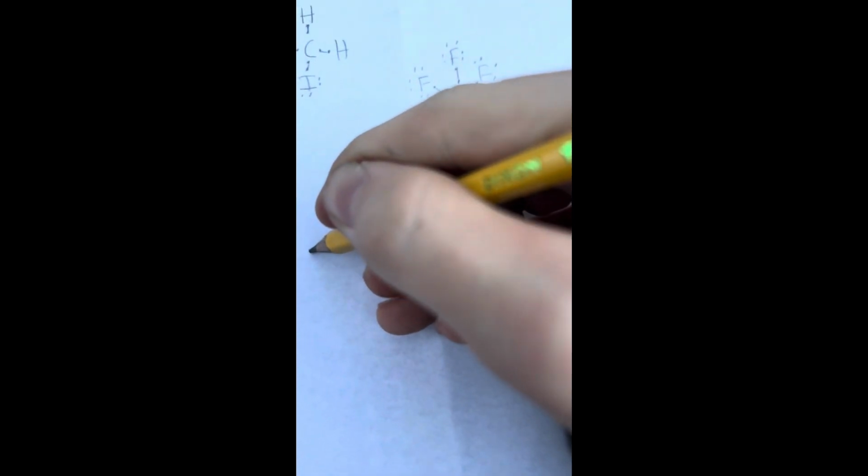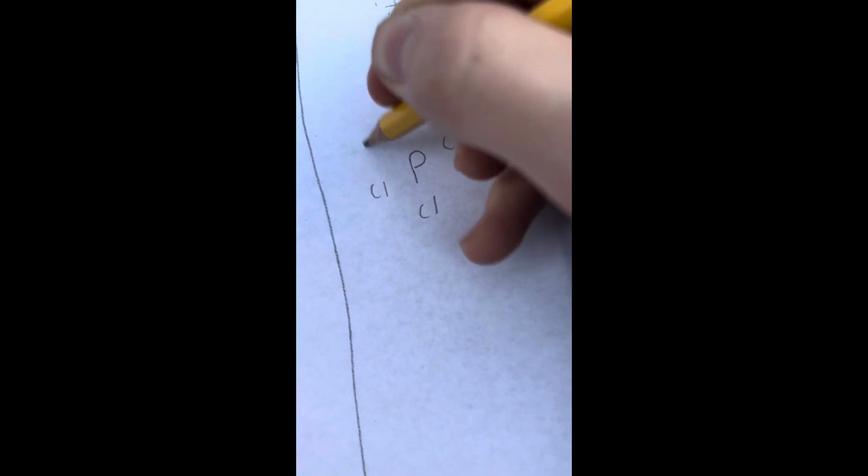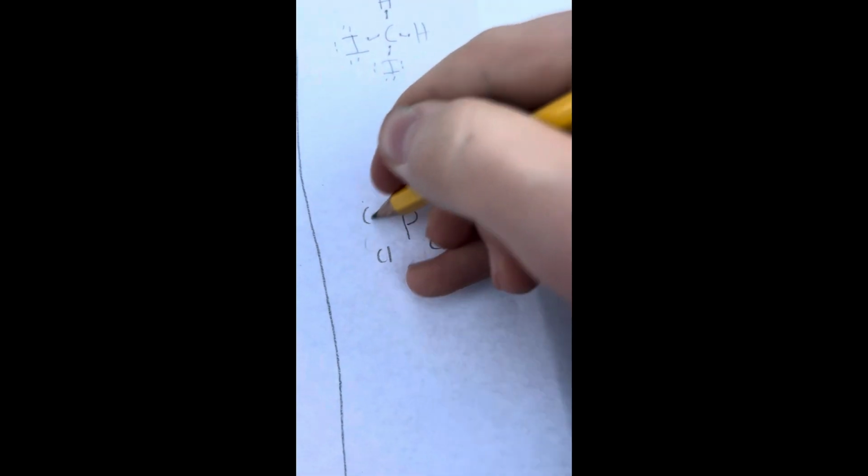All right, now for our 13th video, we're going to go with PCl5. It looks like phosphorus is our central atom here, so there's going to be a P for phosphorus, and we're going to have 5 chlorines around the outside. So 1, 2, 3, 4. Wait, I couldn't do that right. I'm going to erase it. Okay. 1, 2, 3, 4, 5. Yep, 5 chlorines, 1 phosphorus.